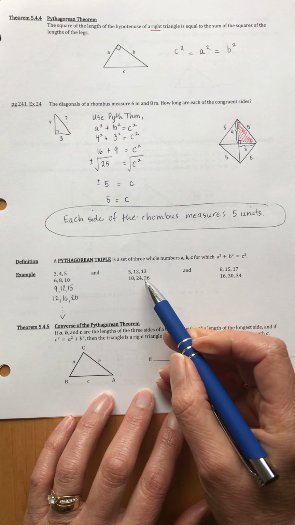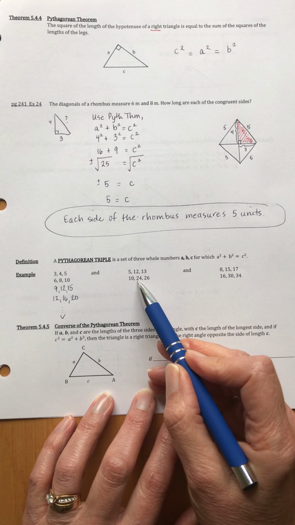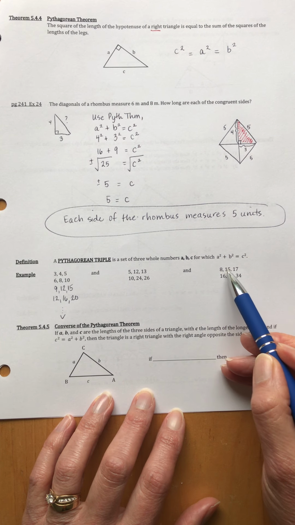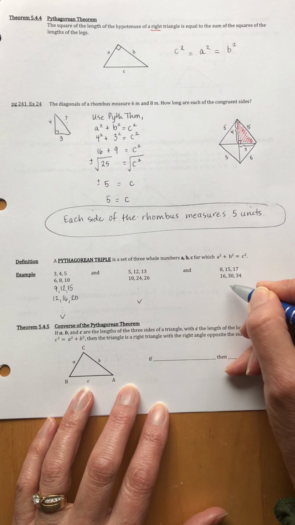So what are some of the more common Pythagorean triples? There's 5, 12, 13, and then all the multiples of those. 8, 15, 17, all the multiples of those. So you can see there are many here.